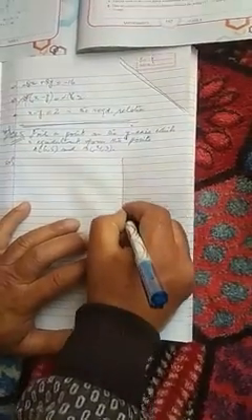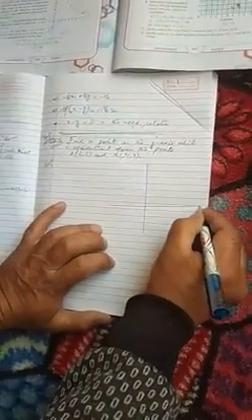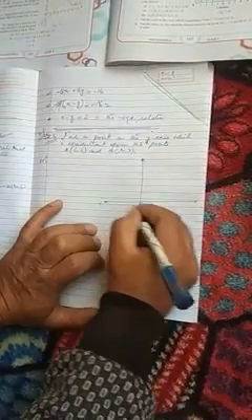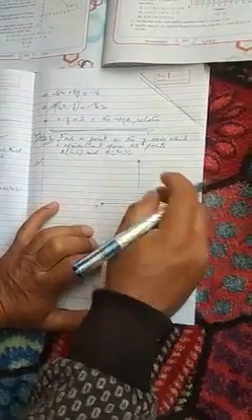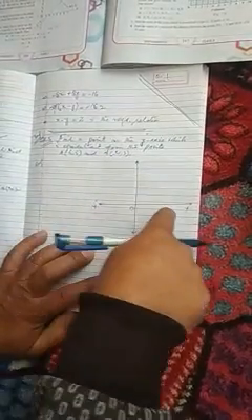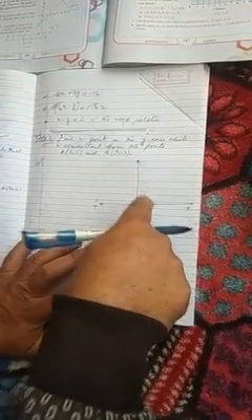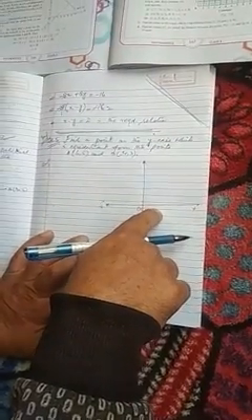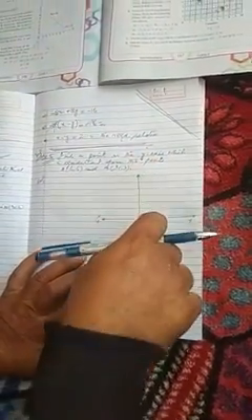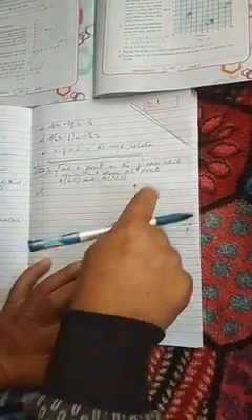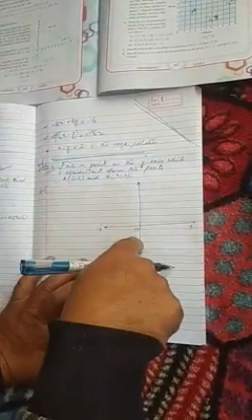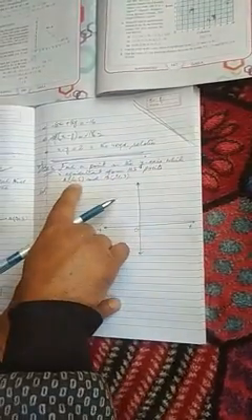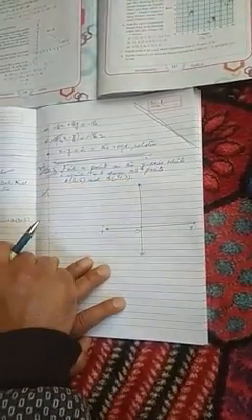Take a rectangular coordinate system with the x-axis and y-axis. So the question is to find a point on the y-axis, and the property of this point is that it lies on the y-axis and is equidistant from the points (6, 5) and (minus 4, 3).